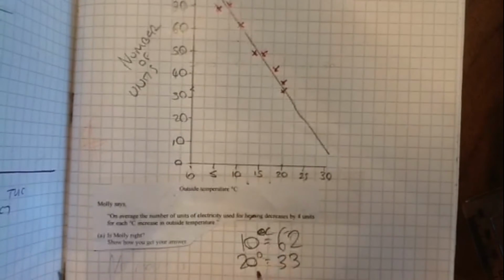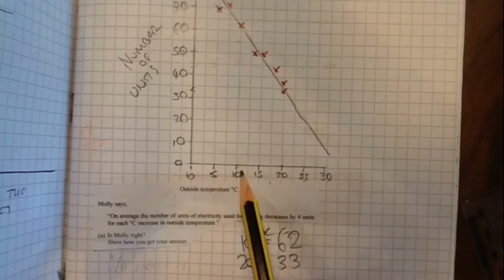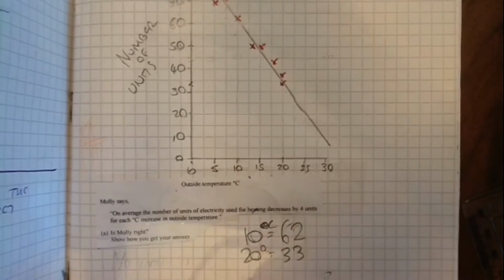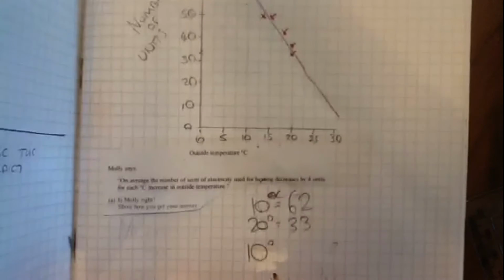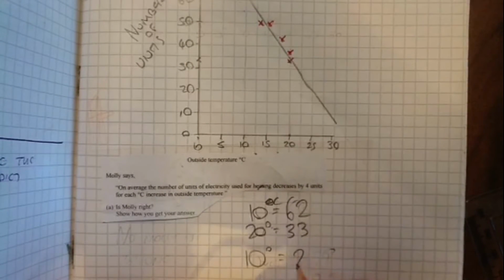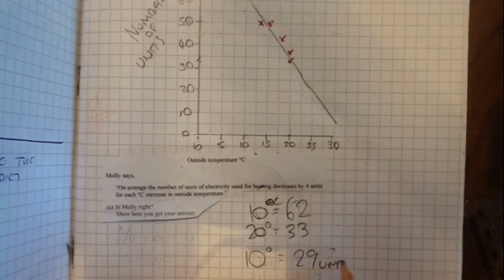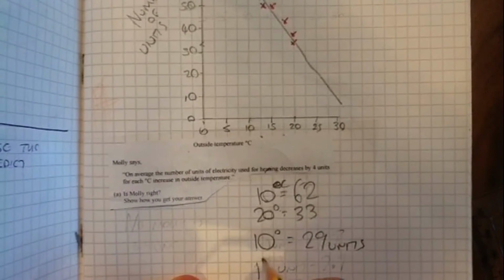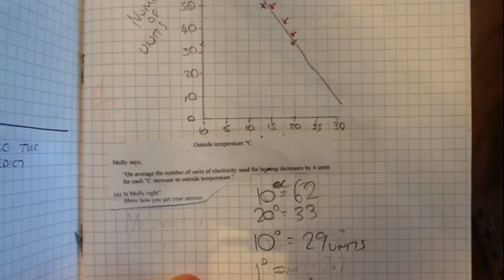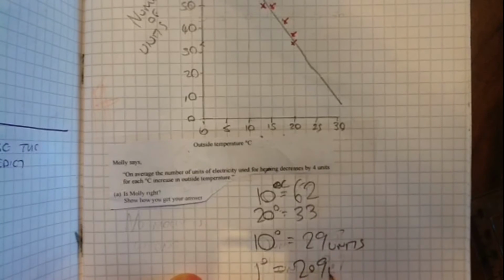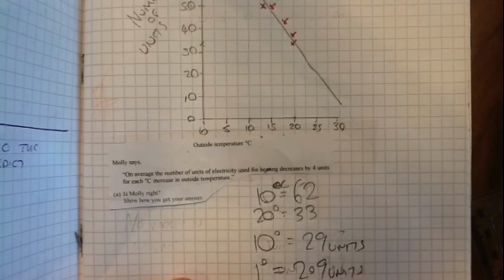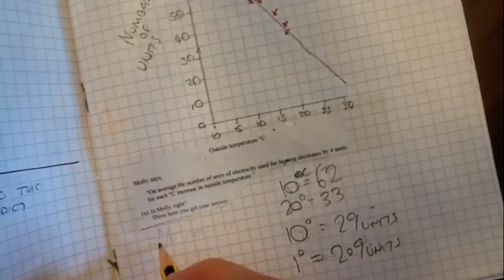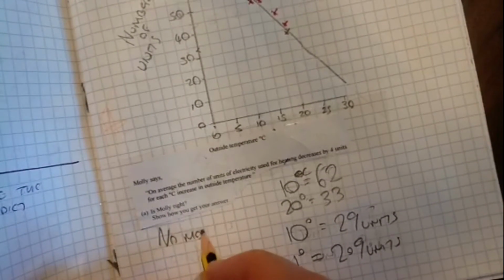Now I chose 10 and 20 just randomly. I could have chose 0 and 10, or I could have chose 20 and 30. But what this can tell me is I know that 10 degrees is actually going to be 29 units, because all I've done is subtract it. Okay, so I know that 1 degree is actually going to be 2.9 units. Now from this, 2.9 is nowhere near 4. So I'm going to have to put no, Molly is wrong.